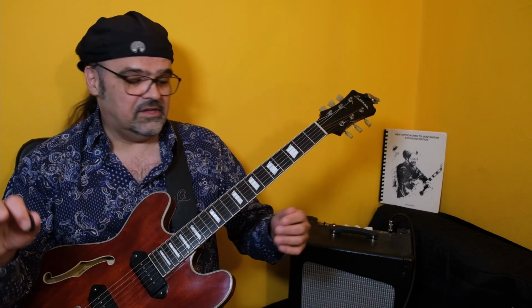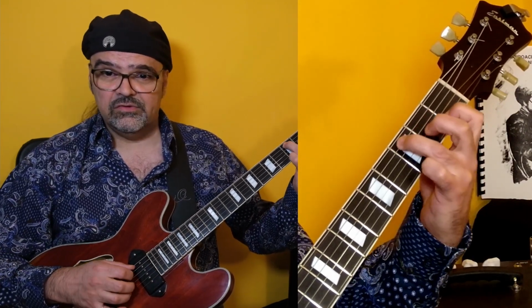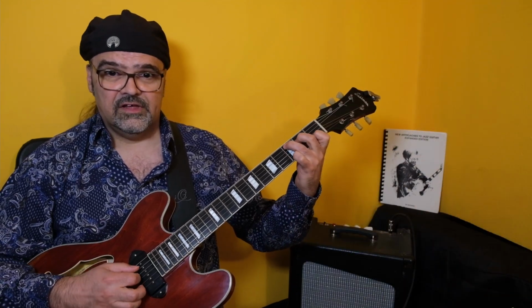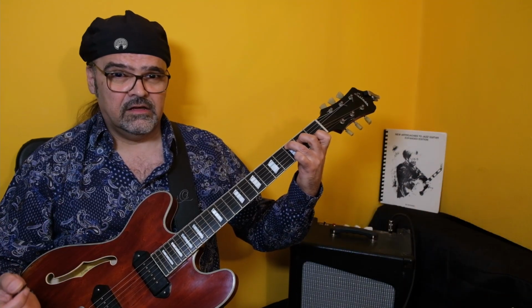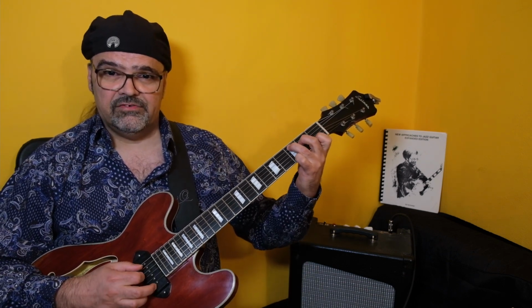C, E, G right next to each other, and then C, E again on top. So we have 5 notes, which there's 2 C's, 2 E's, and 1 G. So that's how come we're playing a triad, which really only consists of 3 notes, but we're playing 5 strings. We're doubling notes.